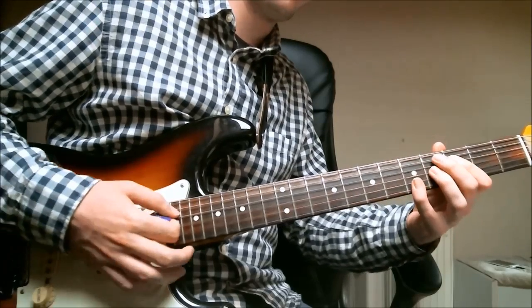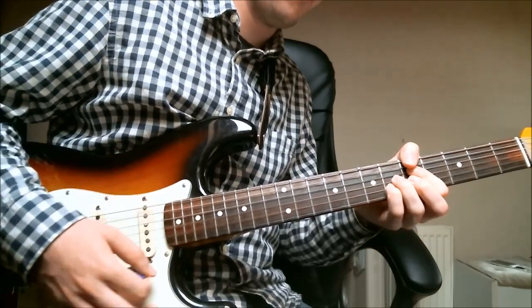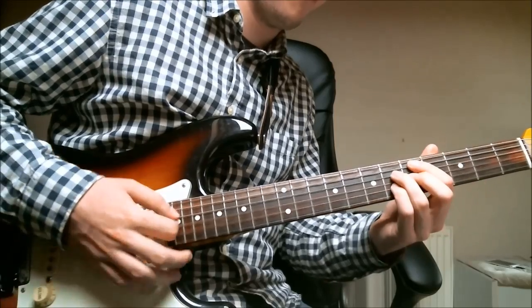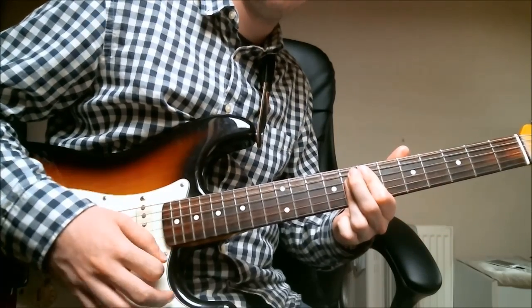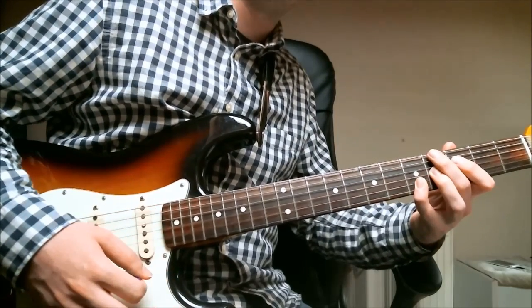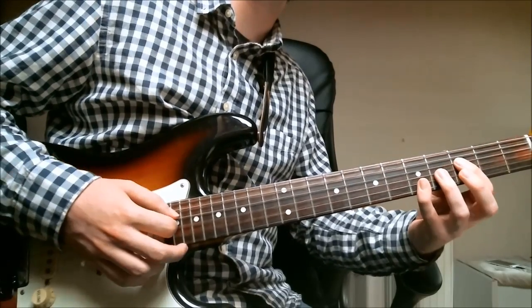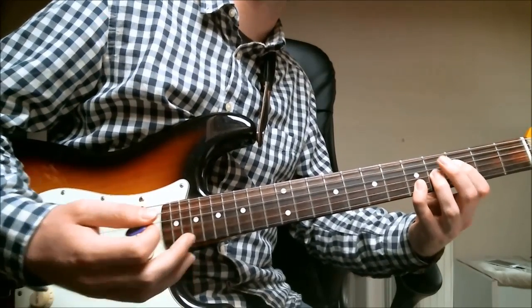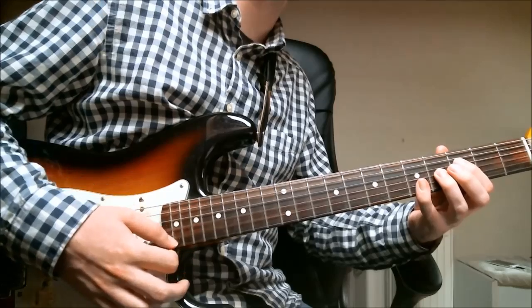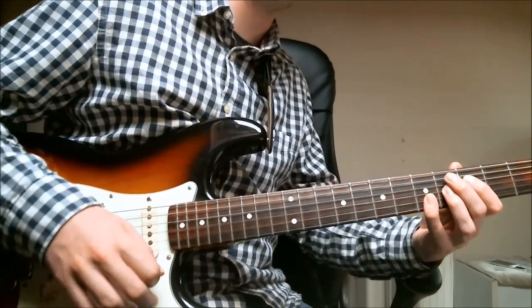So, that's one example of how that chordal voicing can be used in action right there over a song that starts on a minor 7 chord. It works particularly well to be able to do that there.